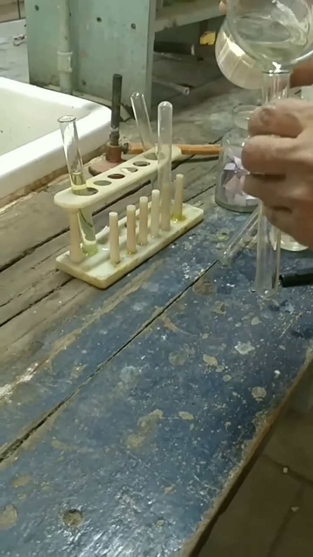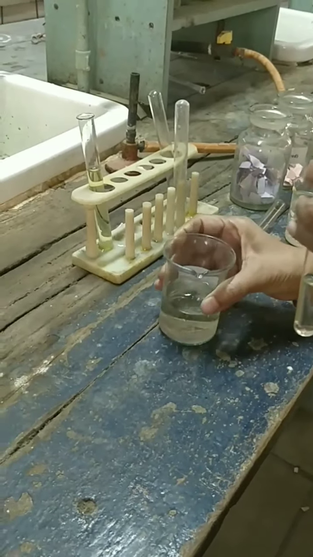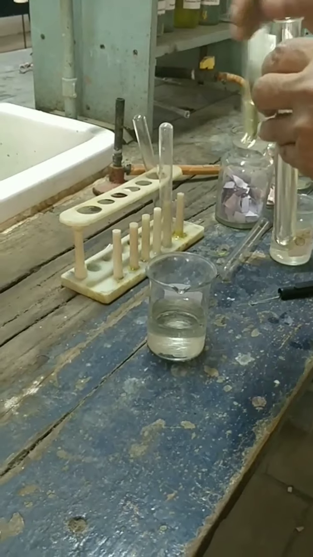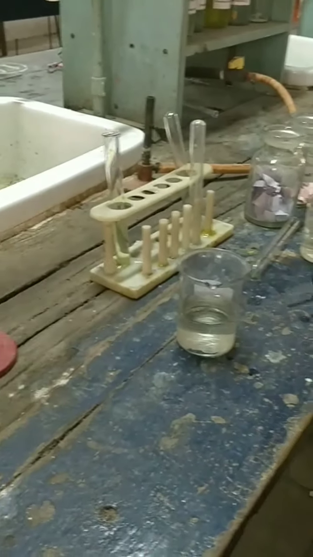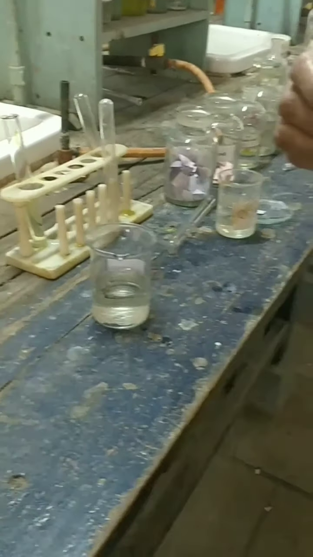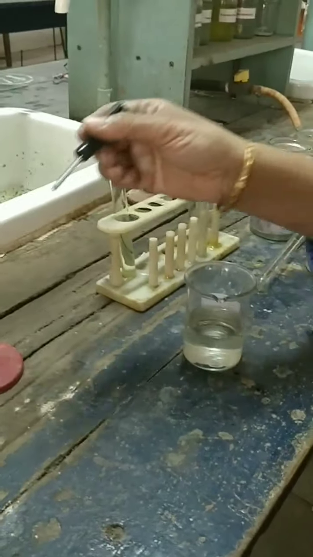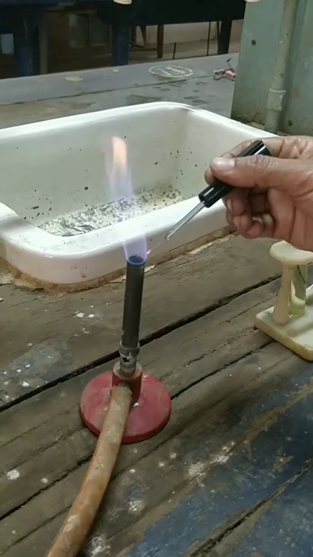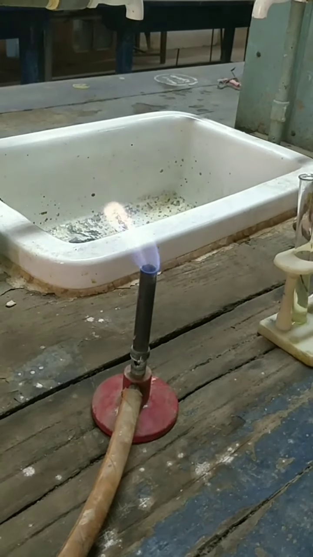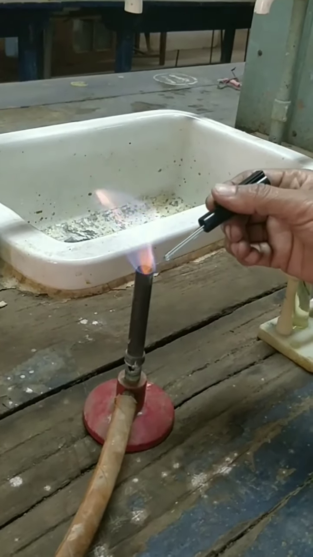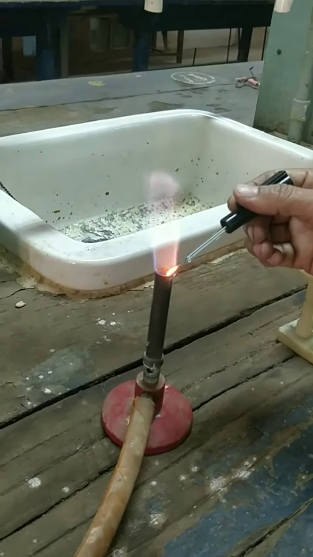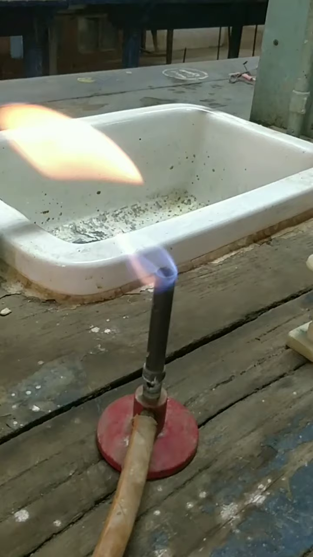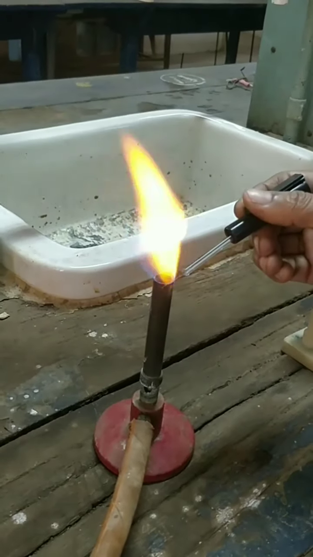We will take the OS in a test tube. Into this we will add concentrated HCl. Then we will dip the platinum wire into the solution, and we will observe the flame color while heating it. You can see the brick red color.